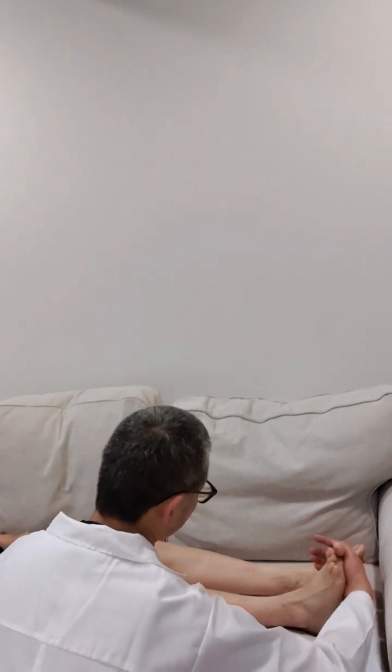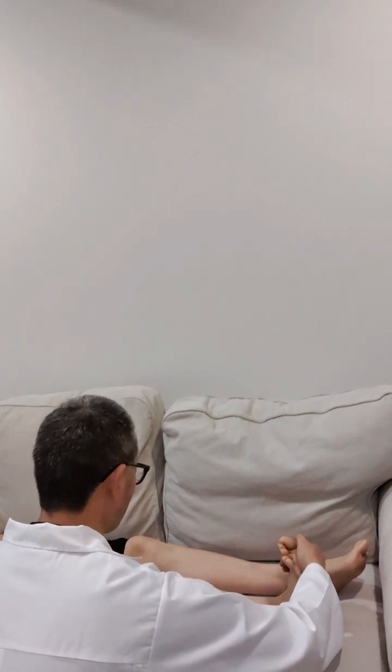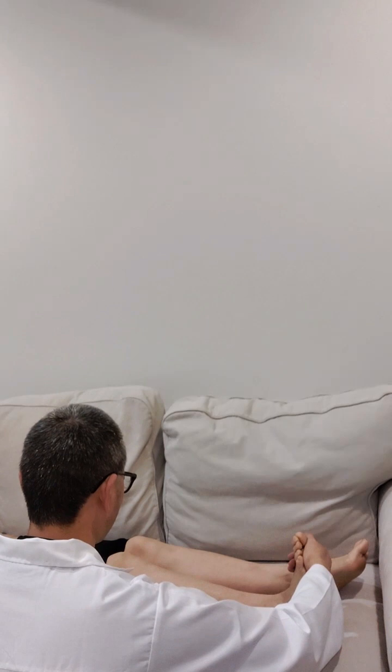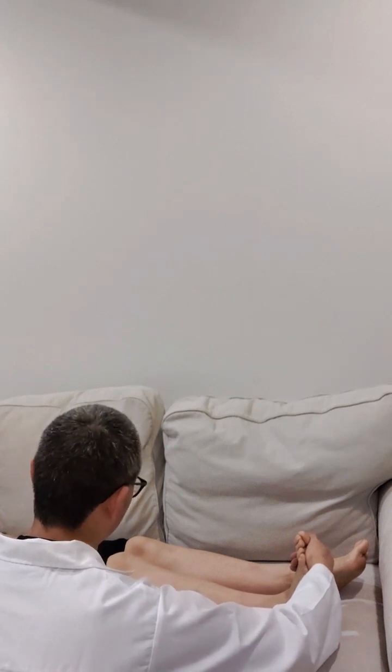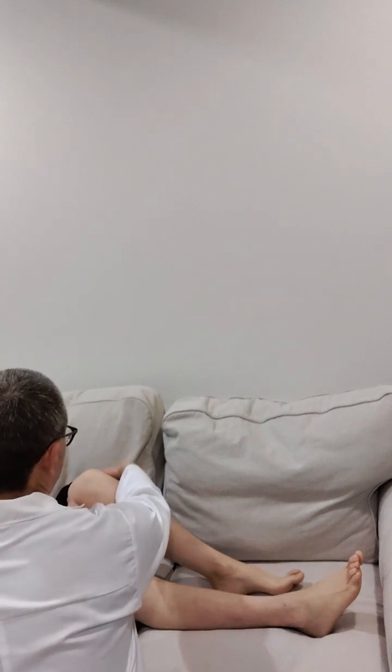So hold the foot and compress forward. And also squeeze the calf and ask the patient, do you have any pain from there? No. No? Good. Okay. So the same way to check the other leg. All right, so the Homan's sign is negative.